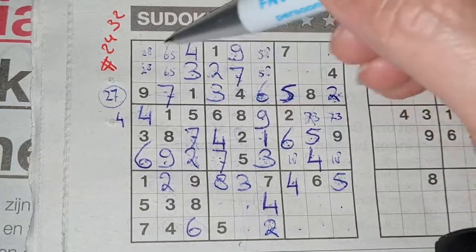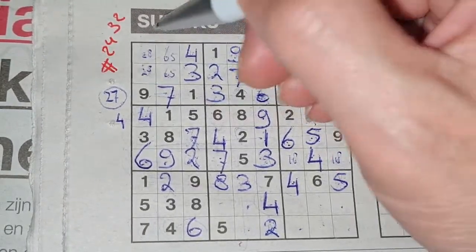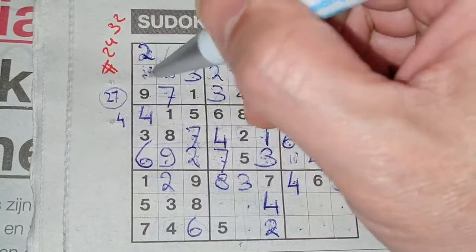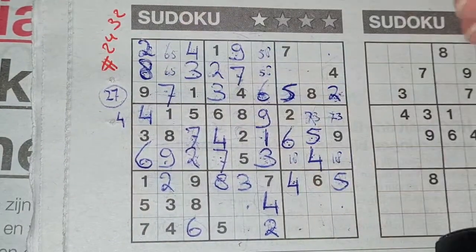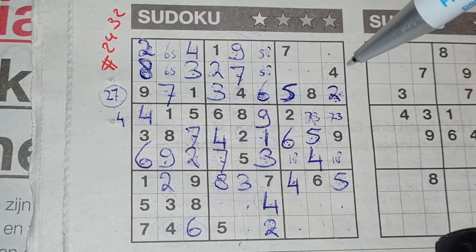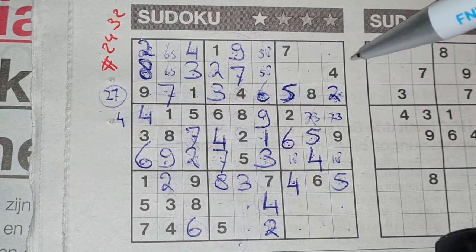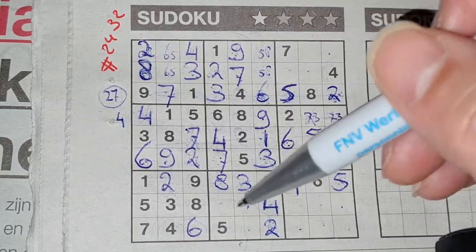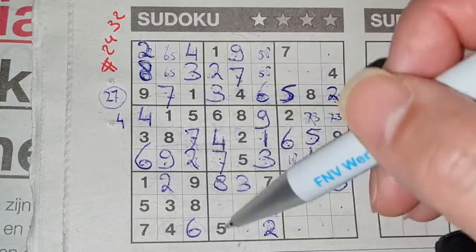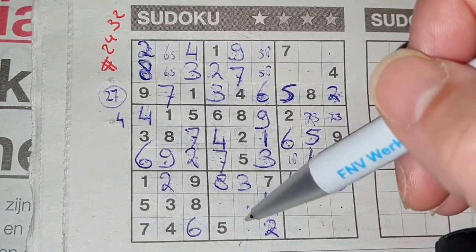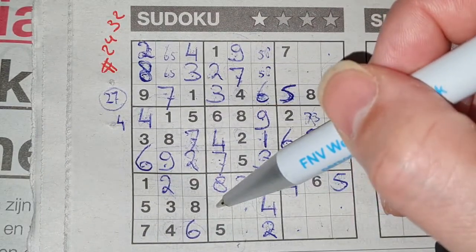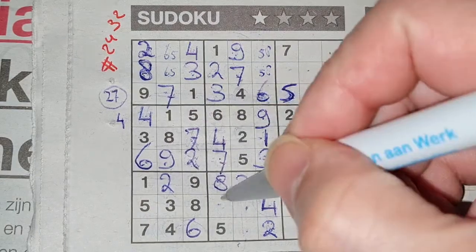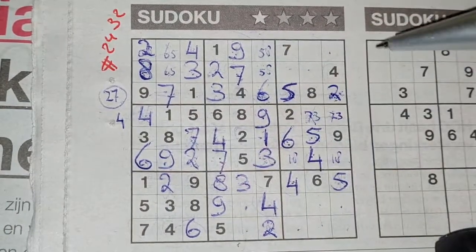Now we have a 2 there. So this box can't be a 2 anymore. This box should be a 2. And this box should be an 8. Alright. Then 1 box left in this column for the number 9, I believe. Yes, 9 is missing.